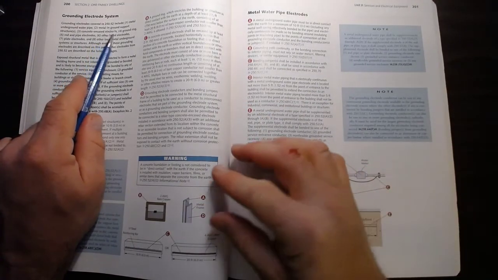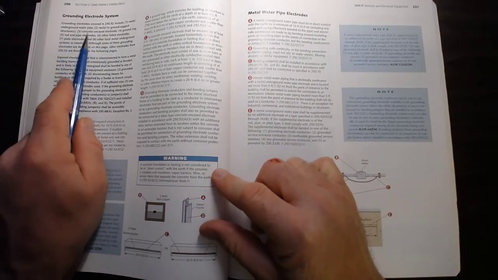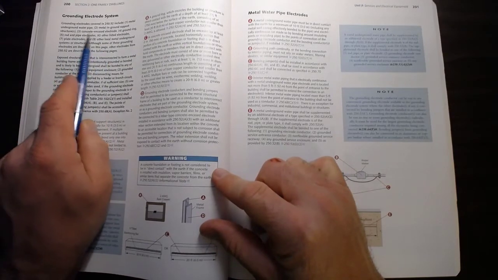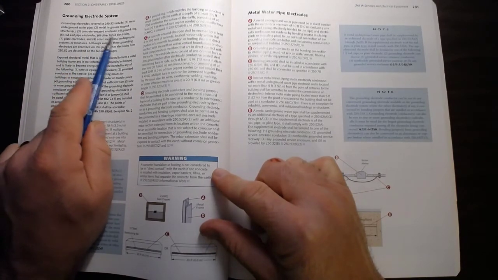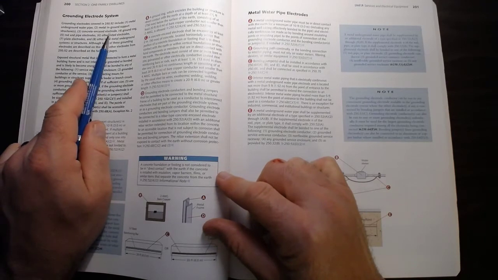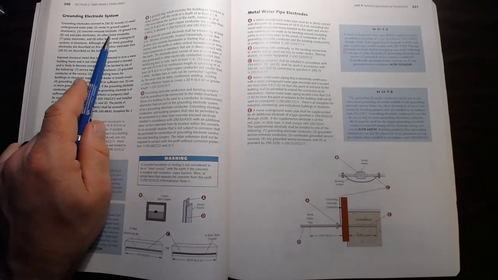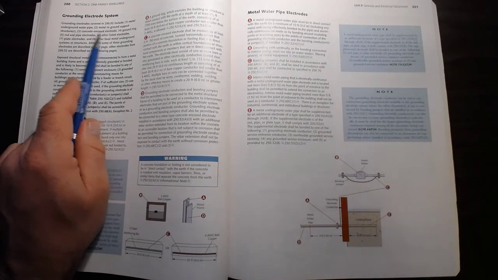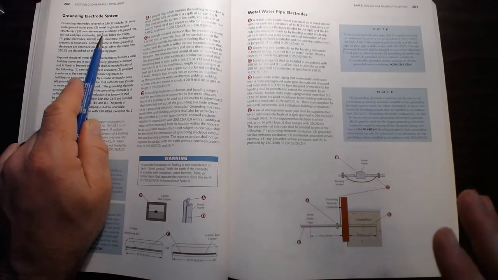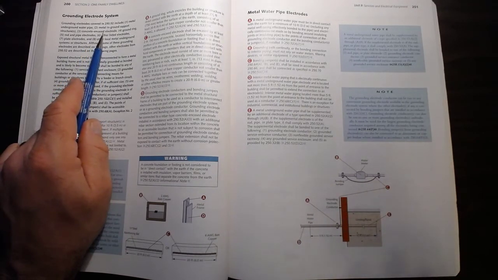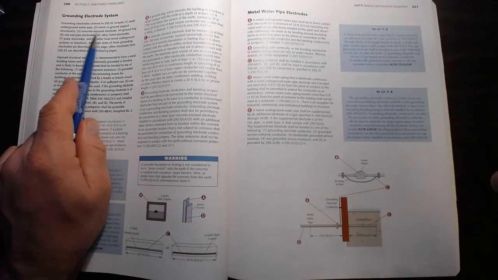You have metal in-ground support structure, concrete encased electrode. So this is rebar encased in concrete, using the concrete foundation or slab as the grounding electrode. This is the best, the lowest resistance. It gets better with age, where all the other ground rods and grounding connections age and start to fail.